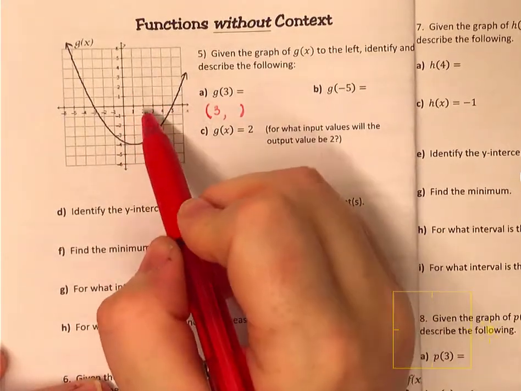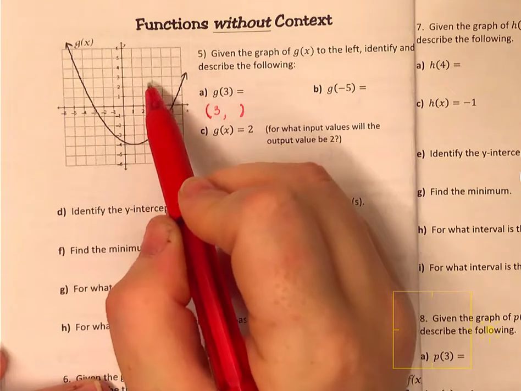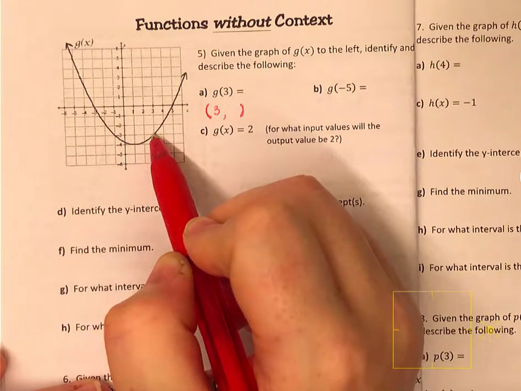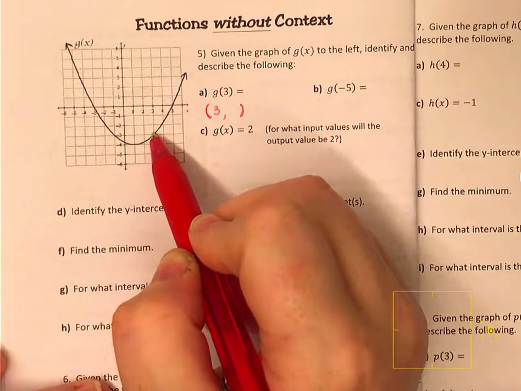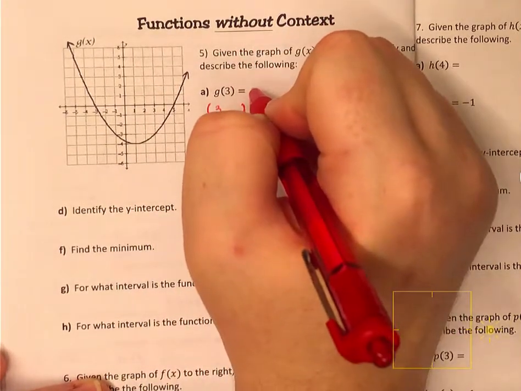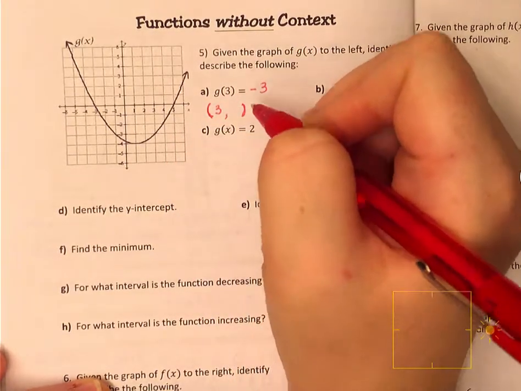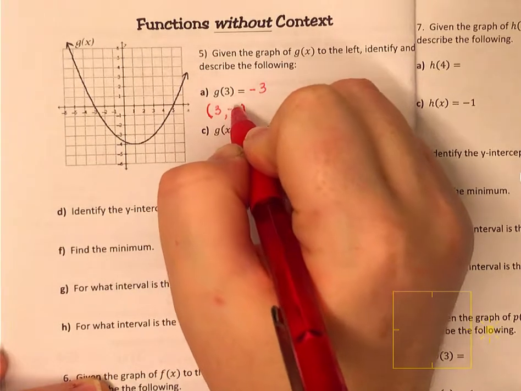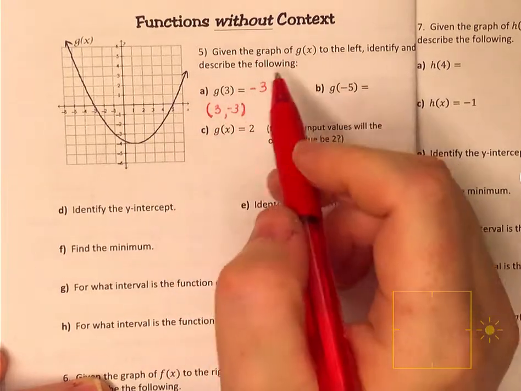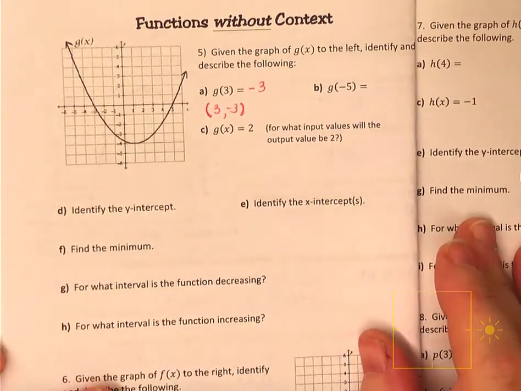So when the x value is 3, we need to go to the function. If I go up, I don't hit any function. If I go down, I hit the function. It hits at this value here. Where is that on the y-axis? It's at -3. So g of 3 is equal to -3. And what that means is that we have a coordinate of 3, -3. This is our x, this is our y. This is pronounced g of 3, not g times 3.